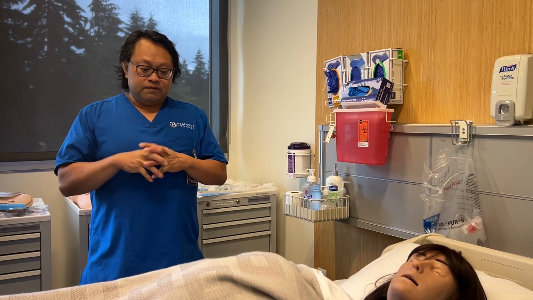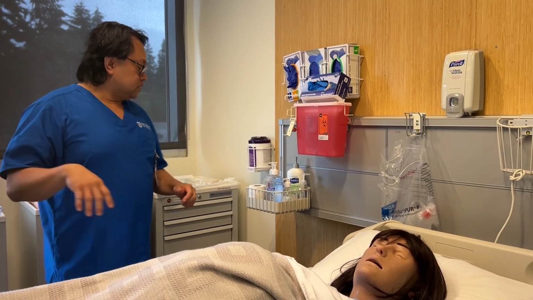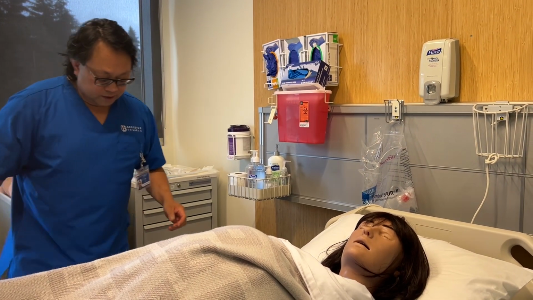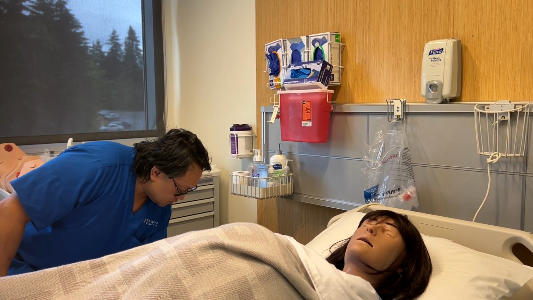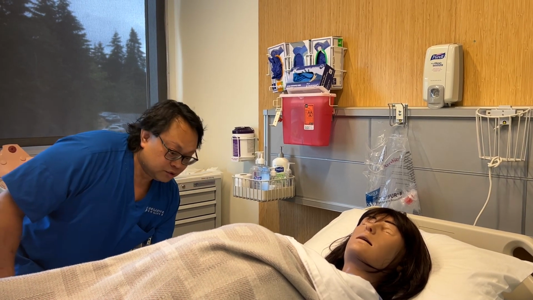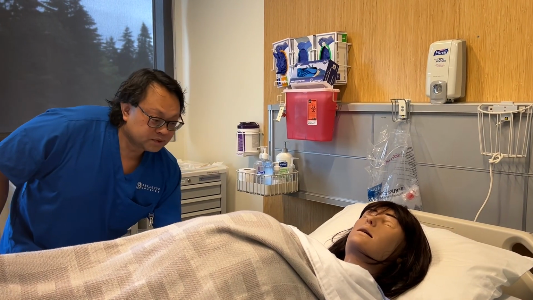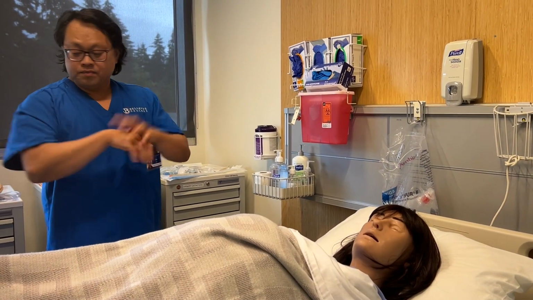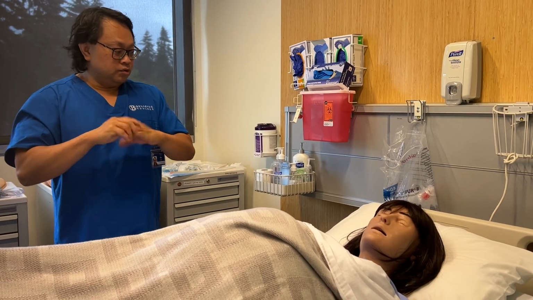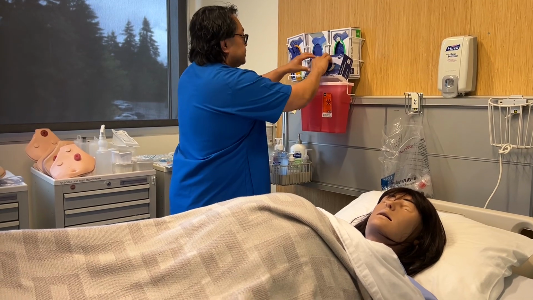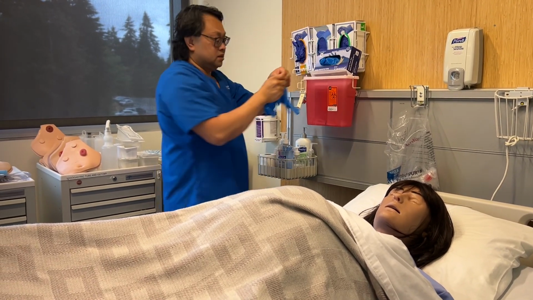I am checking the provider's note, and then I'm sanitizing. I am going to raise the bed to a comfortable position for me. And Mrs. Smith, are you comfortable with this position? And Mrs. Smith is comfortable. And now I'm going to sanitize. I just did, and I'm going to don some gloves.